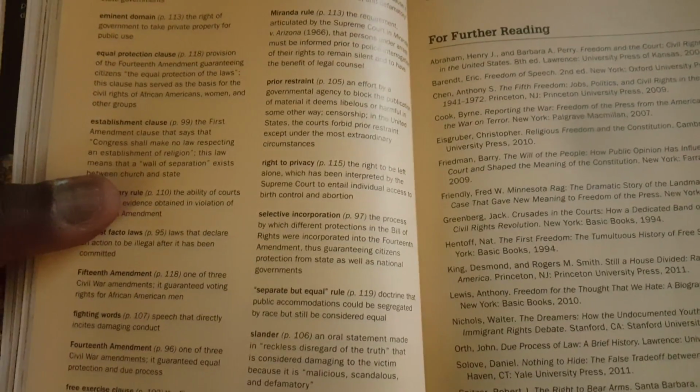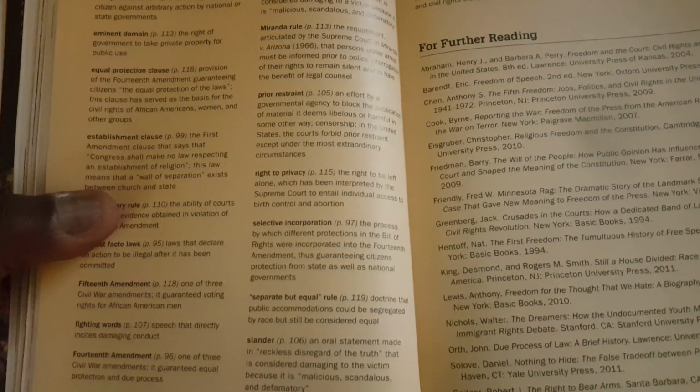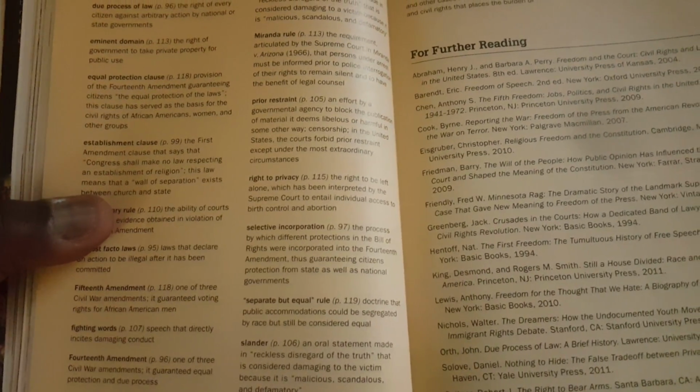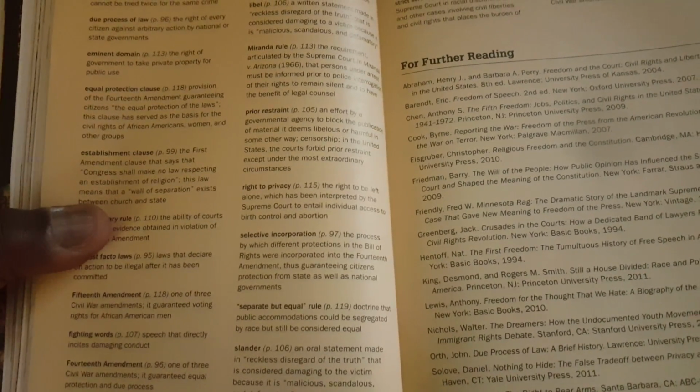Right to privacy. The right to be left alone, which has been interpreted by the Supreme Court to entail individual access to birth control and abortion.